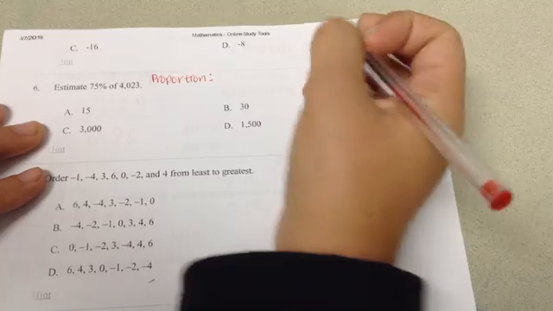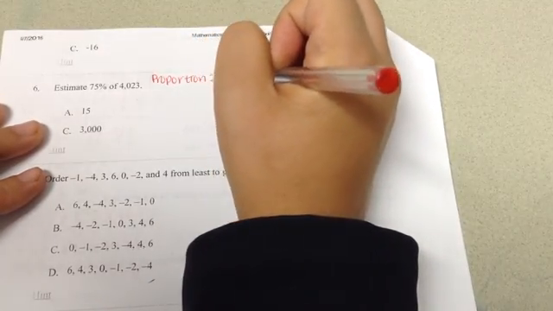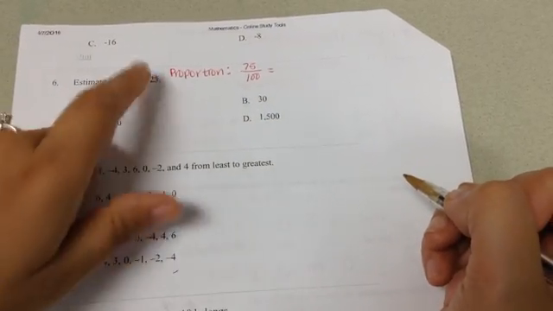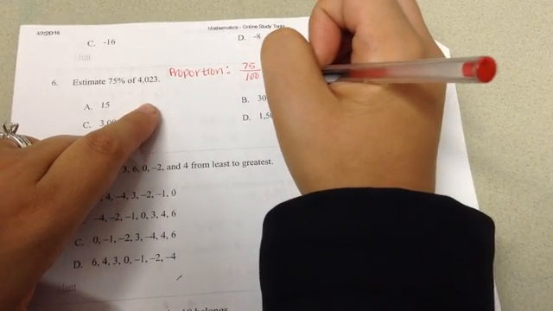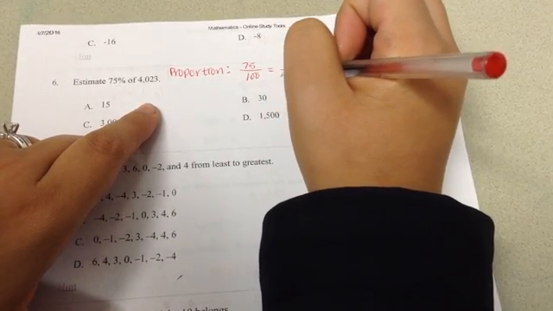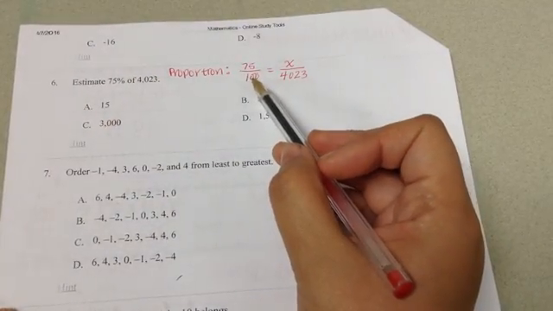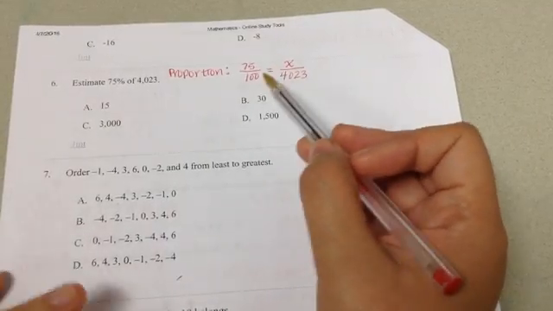Okay, so the proportion is going to be 75% over 100, because that's the percent that they give you. And then this is going to be the total, so something over 4,023. So from here I would have to figure out how do I get from 100 to 4,023. So this is actually going to be the harder way.